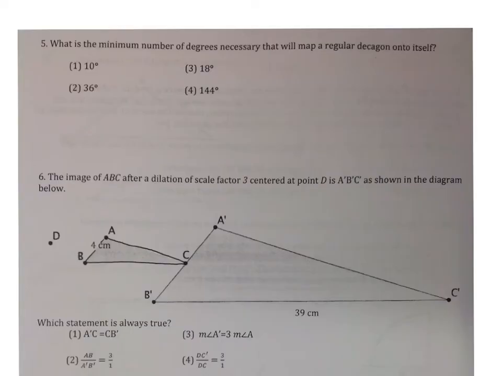For question number 5, you have to know your shapes. It's a decagon. A decagon has 10 sides. I mean, there's other popular shapes too, of course. Triangle with 3 sides. A quadrilateral has 4 sides. Pentagons with 5 sides. Hexagons 6. Octagon 8. Nonagon 9. Decagon 10. Dodecagon 12. Those are the most popular ones that can show up on the exam. And they want to know what is the minimum number of degrees that would map a decagon onto itself.